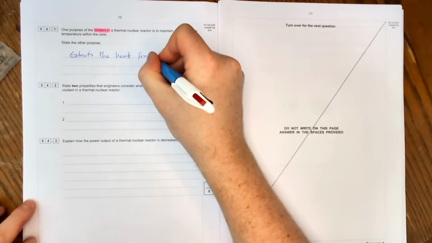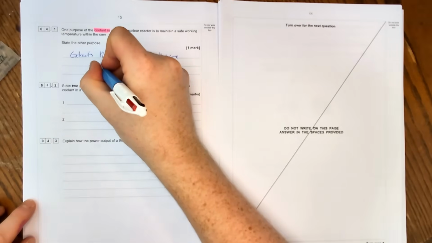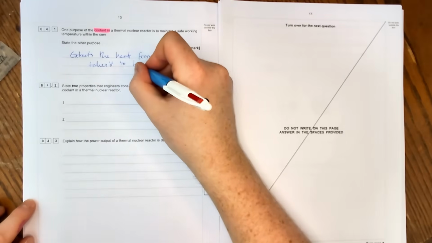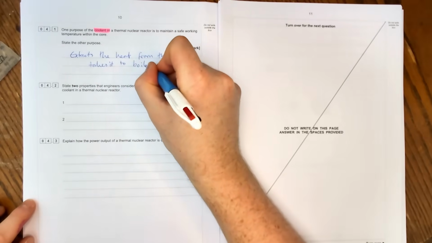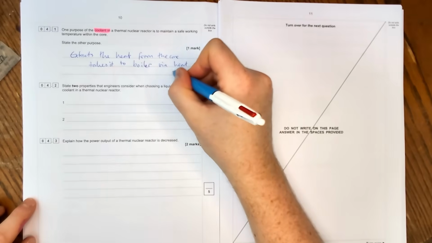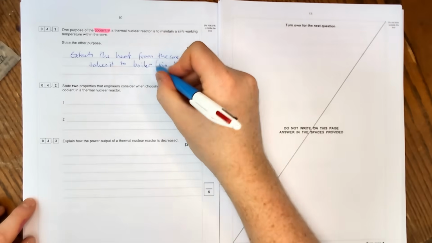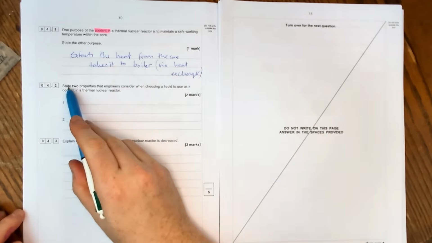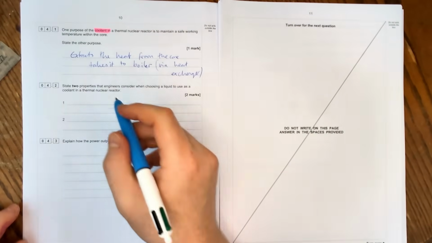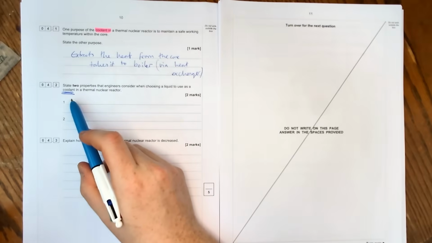So it extracts the heat from the core and then takes it to the boiler, and you could say via the heat exchanger. You don't need that bit for the mark scheme, but I think it's a good extra bit of information to write down. Next one is: state 2 properties that engineers consider when choosing a liquid to use as a coolant. So this isn't massively about the nuclear reactor, it's just about the liquid itself.